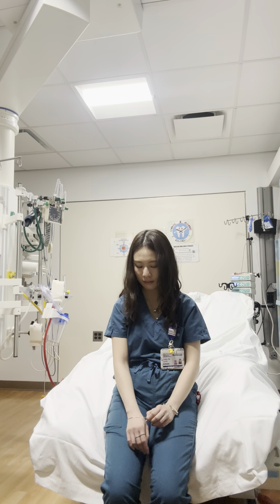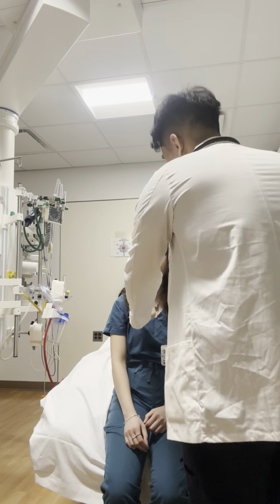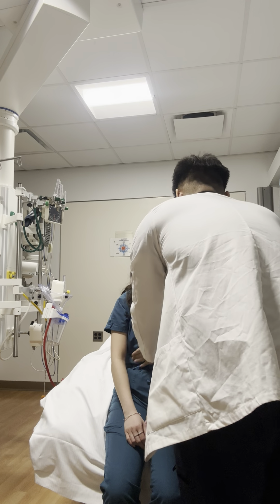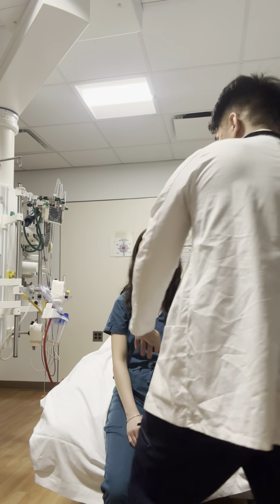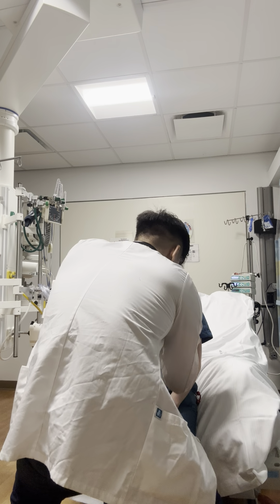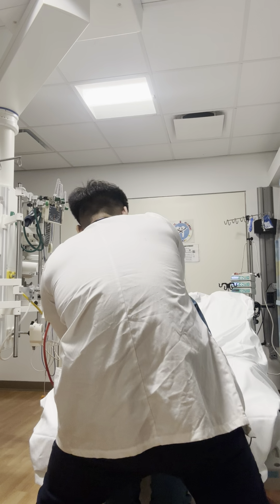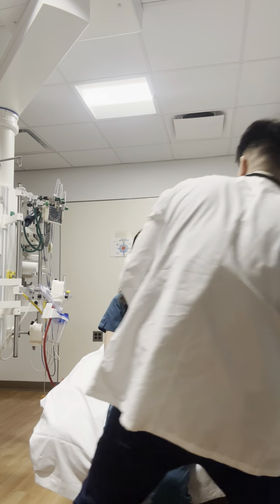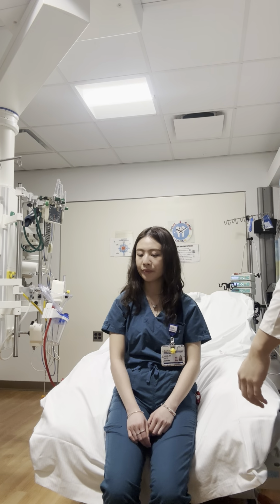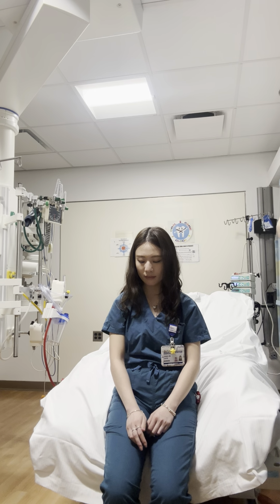So now moving on to the anterior chest, we're just gonna do the same. I'm just gonna palpate, just let me know if you feel any tenderness, okay? Any tenderness? No. Okay, now I'm gonna do percussion. So there's resonance throughout, which is normal. And now I'm just gonna auscultate for breath sounds.